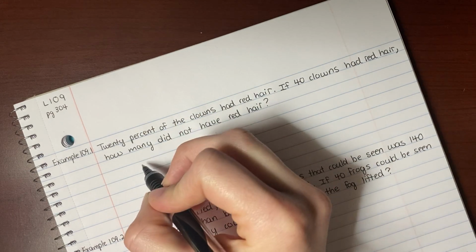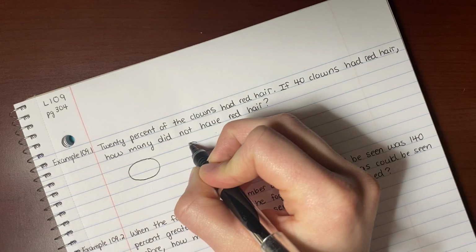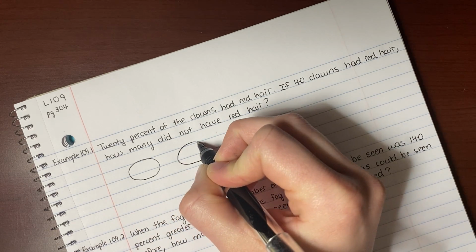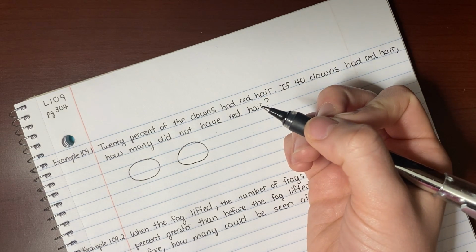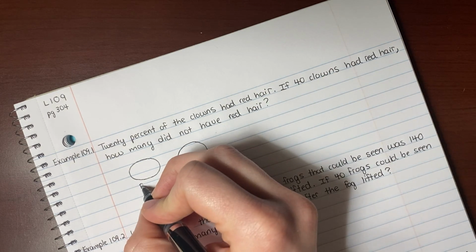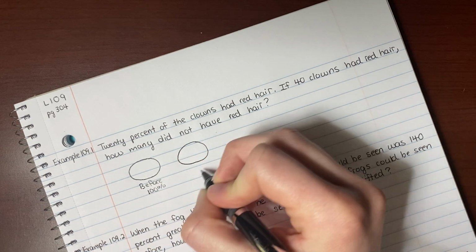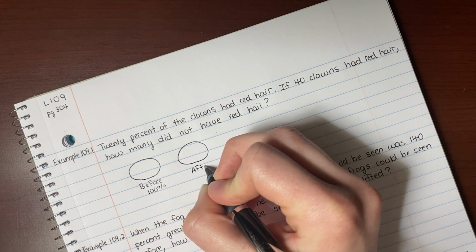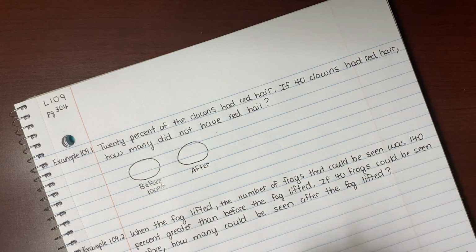So for our diagram, we're going to use the one where you just have two circles and they're the same size because you're splitting, you're not increasing. All right, so you always have your before, which is 100%, and then you have your after, and you should draw the diagram first because then you can put your numbers in and then you can figure out your equation.